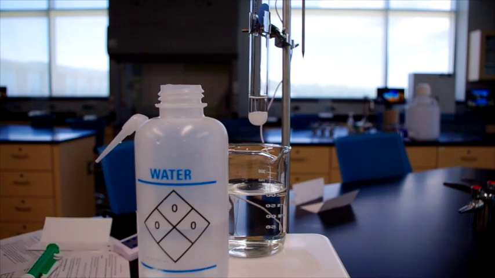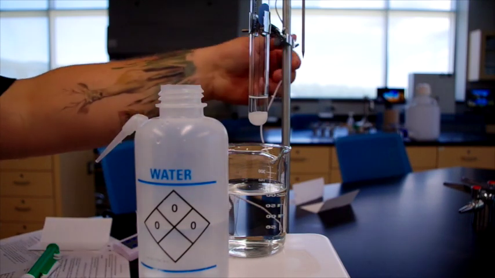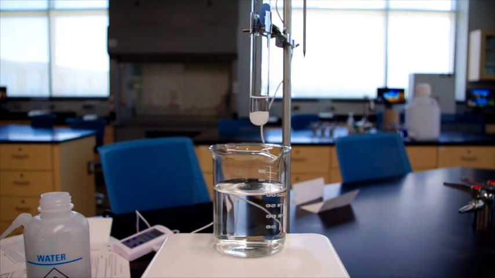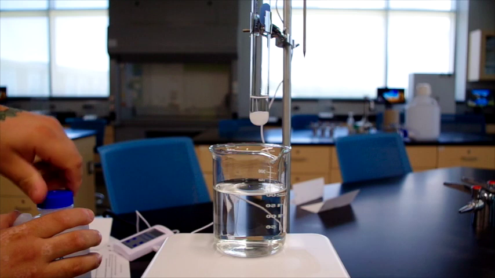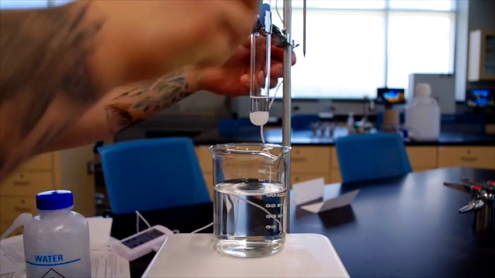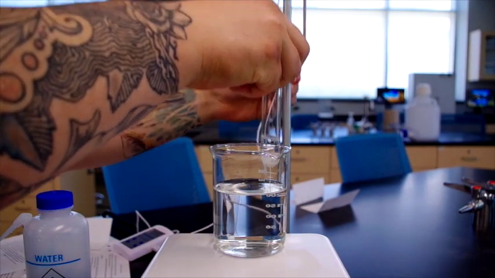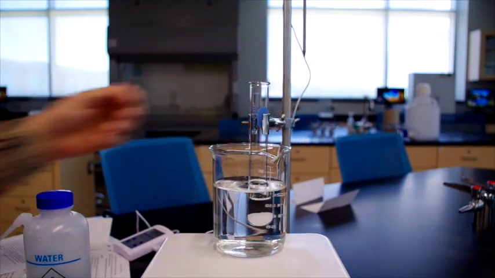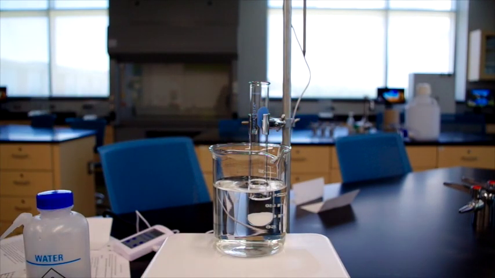Now we have to put the potassium nitrate into a hot water bath. So we'll turn the water onto some high heat and immerse the potassium nitrate into it. And we are going to wait for the potassium nitrate to dissolve completely.